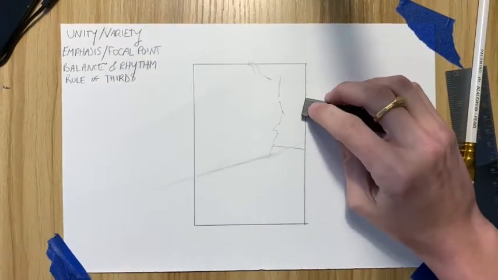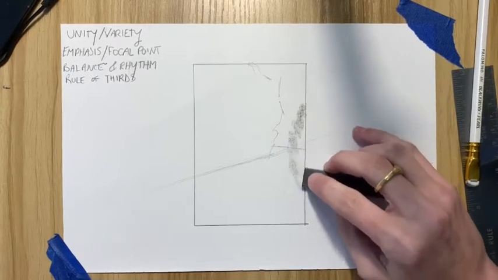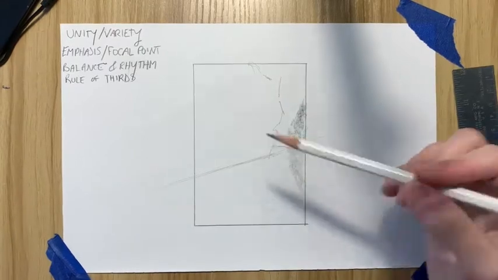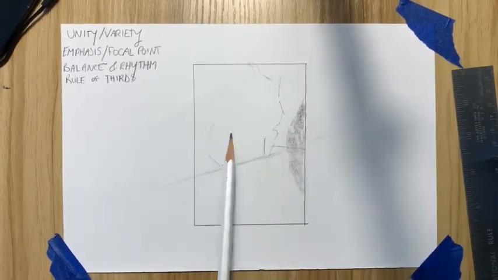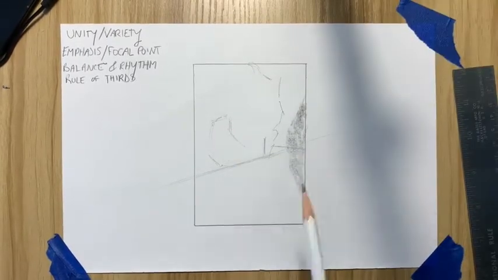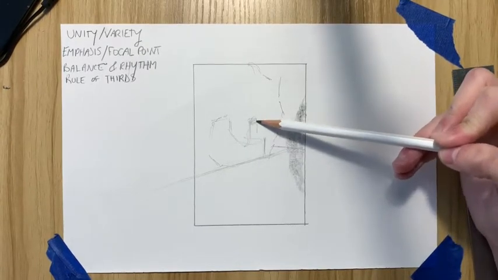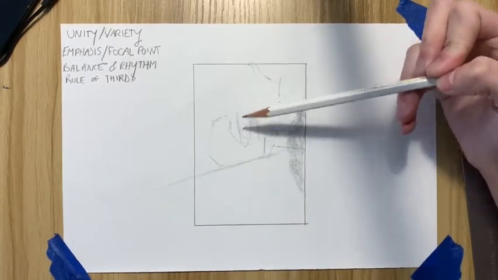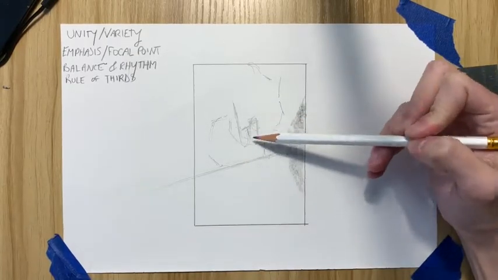I think after we go over composition, but what I've done here in this video is I've listed a couple of the topics that I covered in the composition slideshow that we went over. So unity, variety, emphasis, focal point, balance, rhythm, and the rule of thirds. I didn't include the golden triangle, which is a pretty standard composition, just because I wanted to only focus on these few things, but that is definitely one of the things we went over.